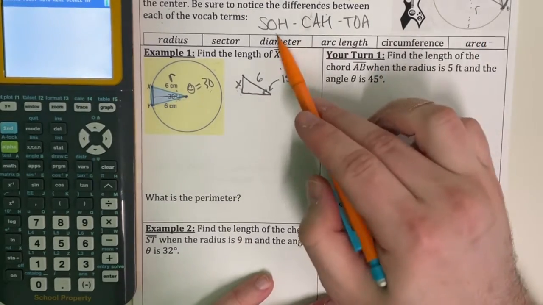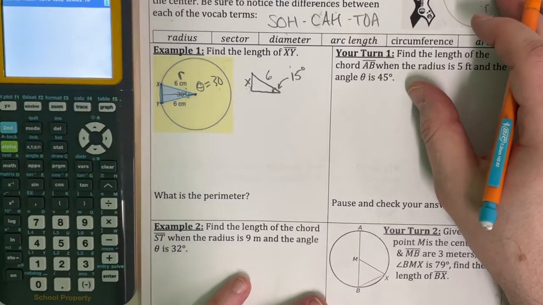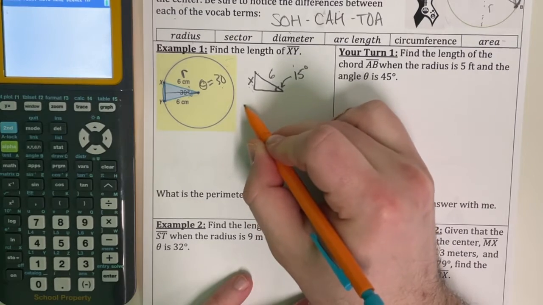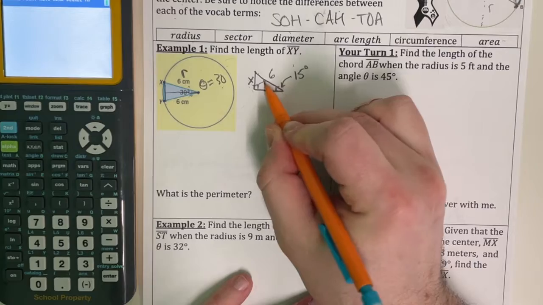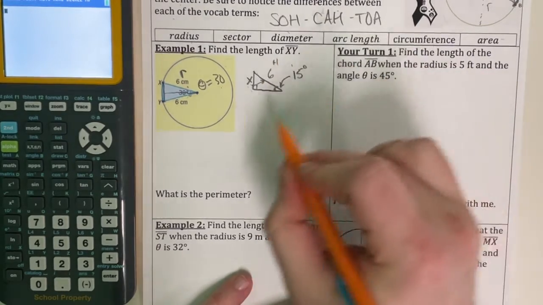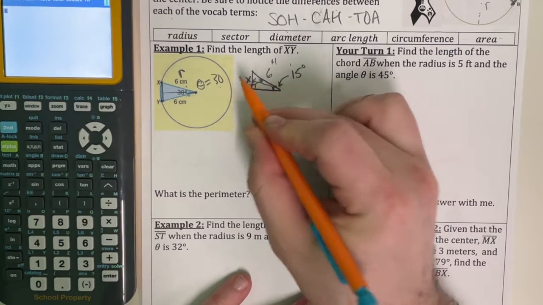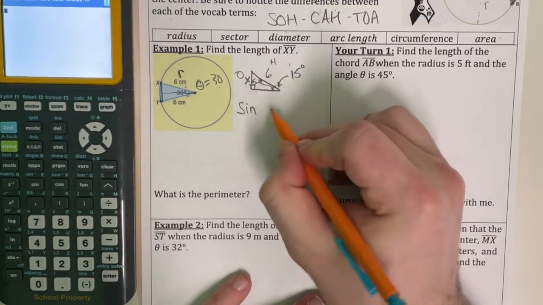Again, make sure you use that right triangle trig. I have a right triangle. The side opposite of the right angle is the hypotenuse. Across from my angle is the side opposite. So that means I'm going to use sine.